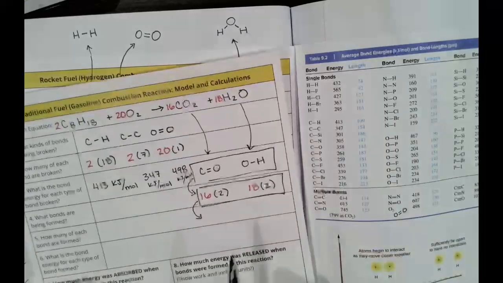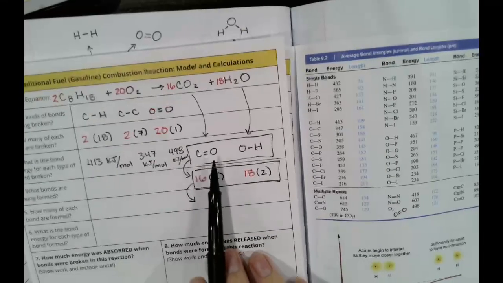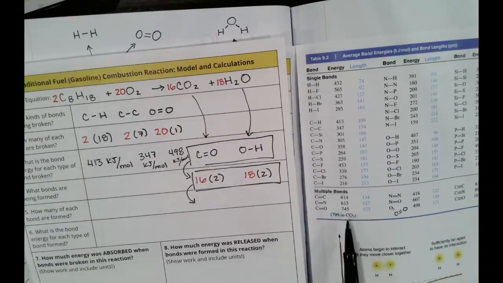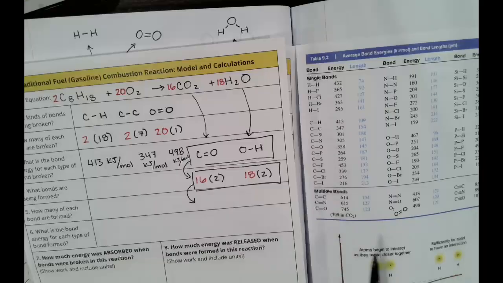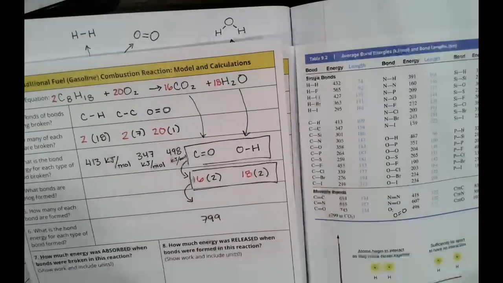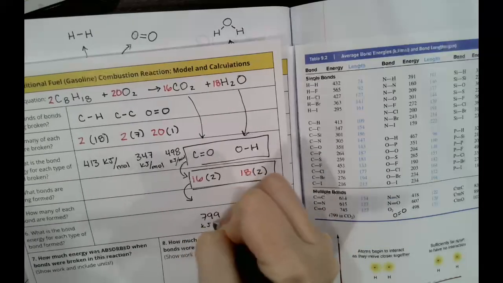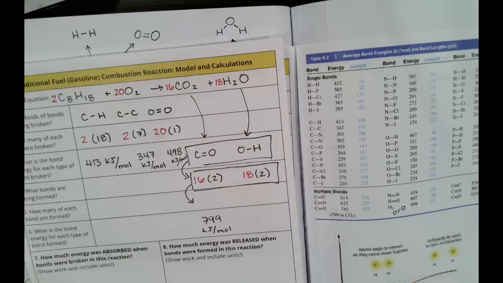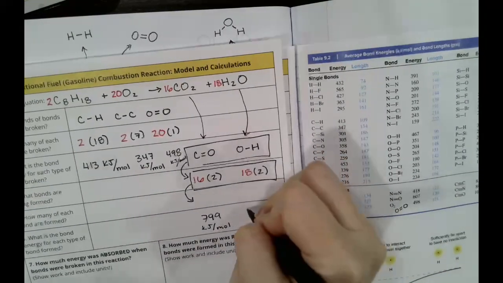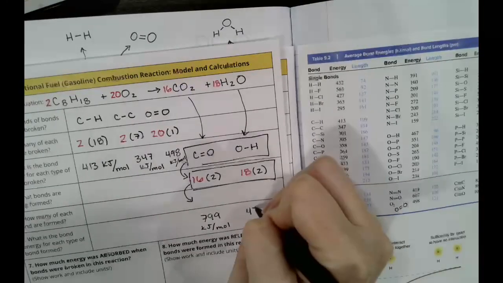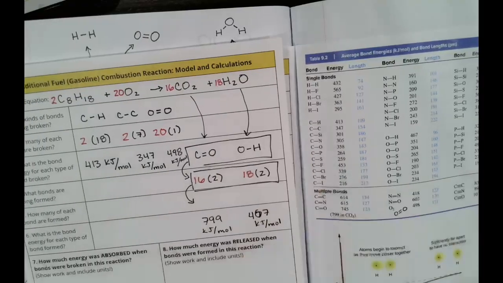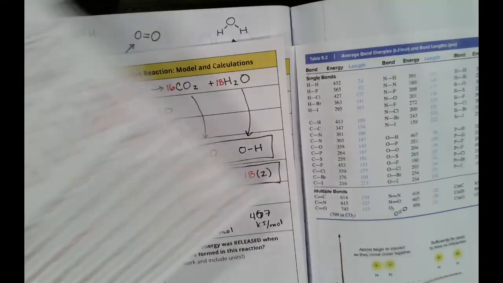All right, now down here, carbon to oxygen bond. If we look up here, it's 745. However, they have a note that we know for carbon dioxide, it's specifically at 799. So for carbon and oxygen, it's 799 kilojoules per mole. How about oxygen to hydrogen? Where do we find that? Here we go, oxygen to hydrogen. 467, kilojoules per mole. All right. So, we found the bond energy associated with each.